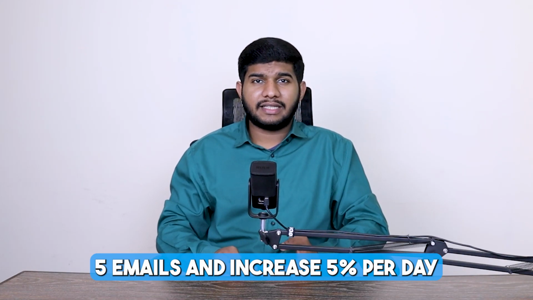Another benefit of using instantly.ai is that it manages all the headaches of how many emails and when to send those warm-up emails. You don't have to lift a finger, instantly.ai will do it all. But if you're using any other third-party tool, you can start with 5 emails and increase 5% per day. When we used Sales Handy, they had this functionality to set the percentage of warm-up emails. As a general practice, we do warm-up for 2 weeks before starting the campaign.